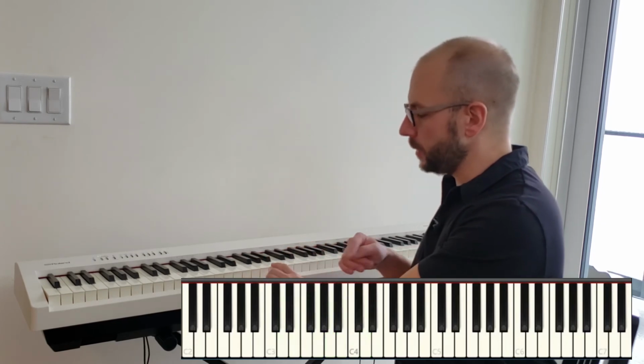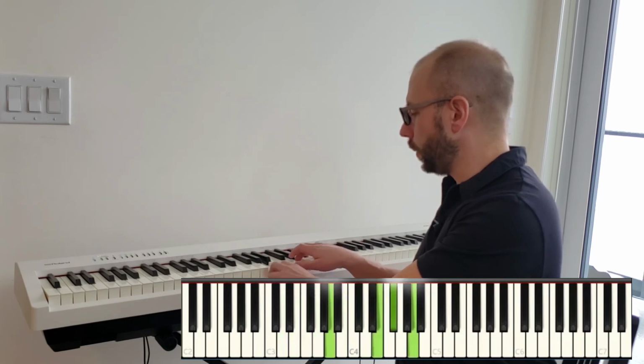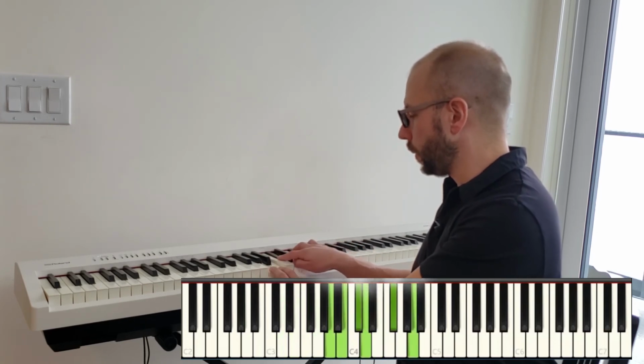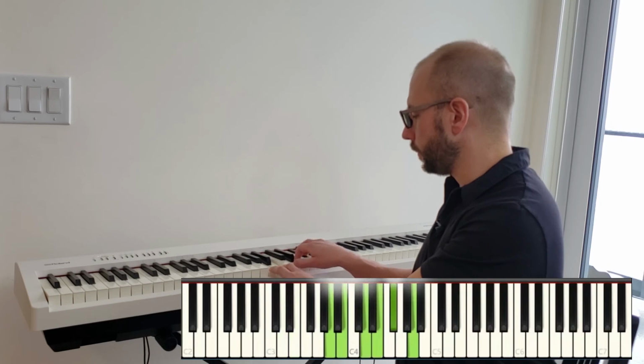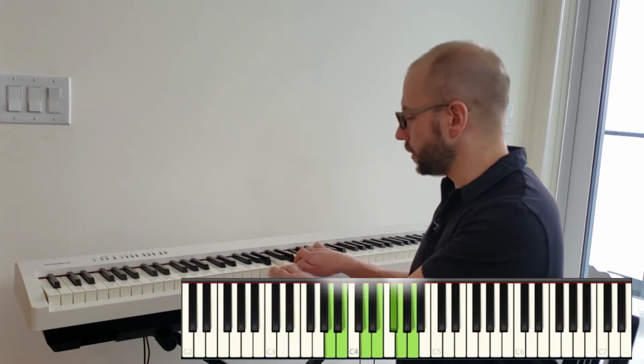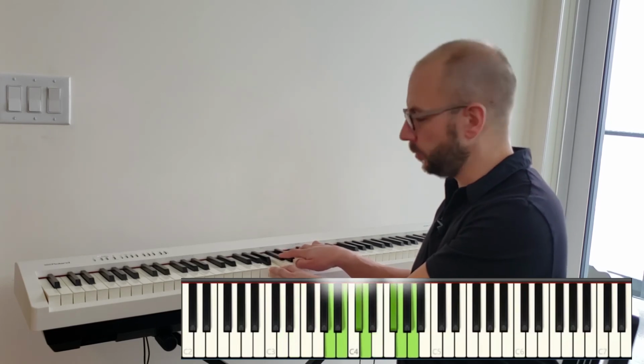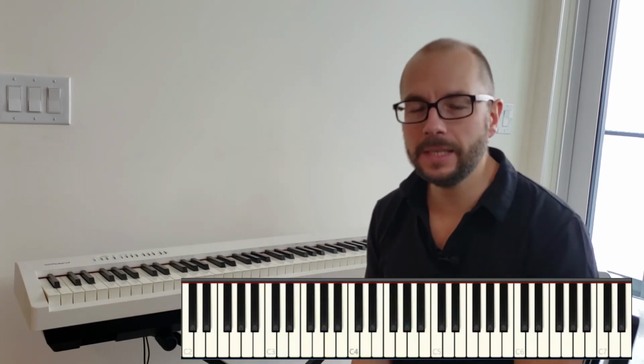And from what I was whistling earlier, the G was not sharp, so it's not A major. I've got these two black keys, which is C sharp and F sharp. So we're actually in the key of D major.